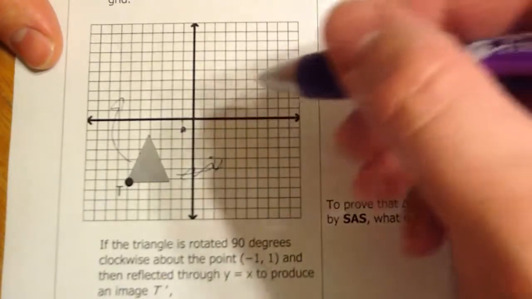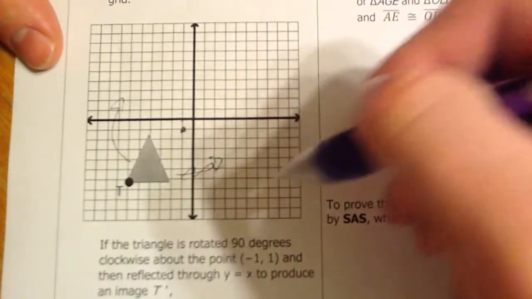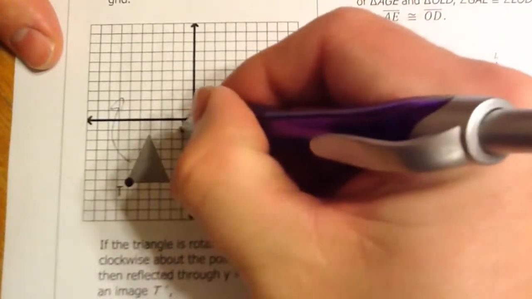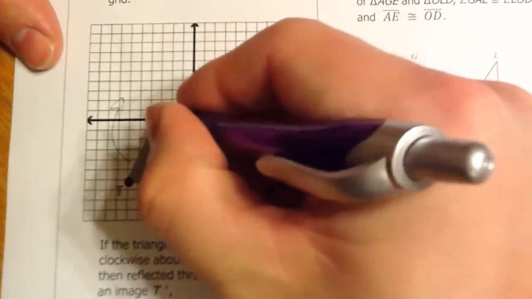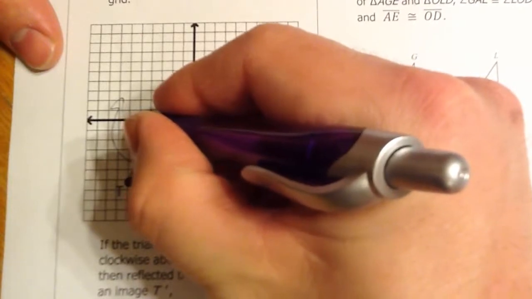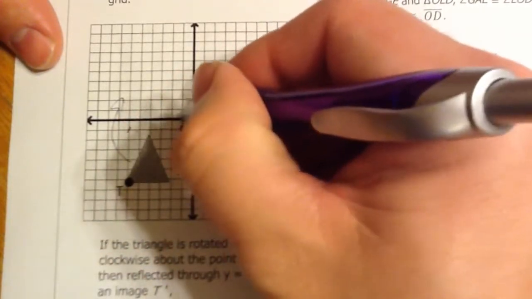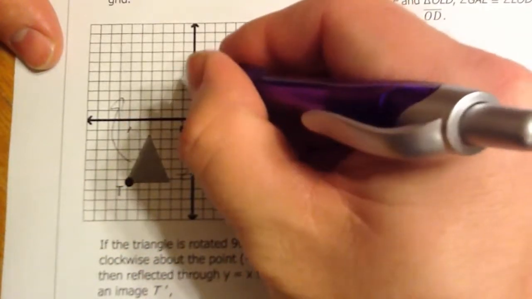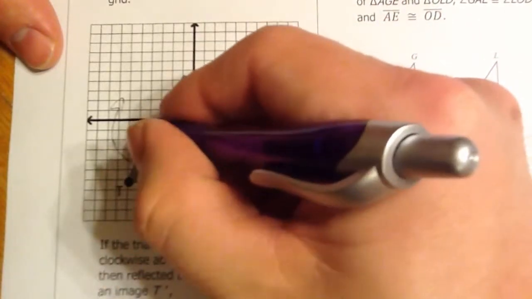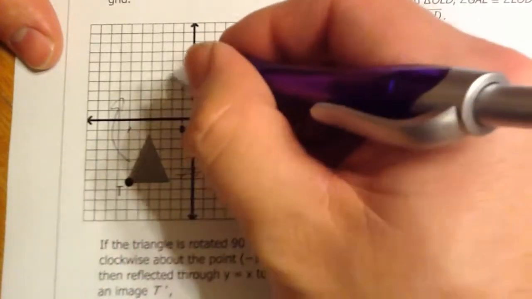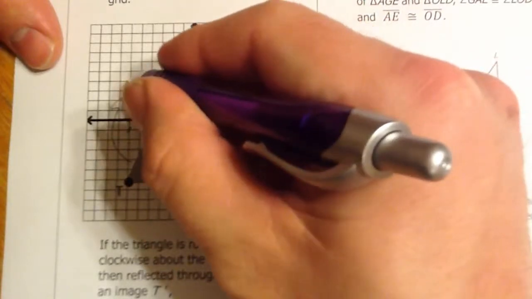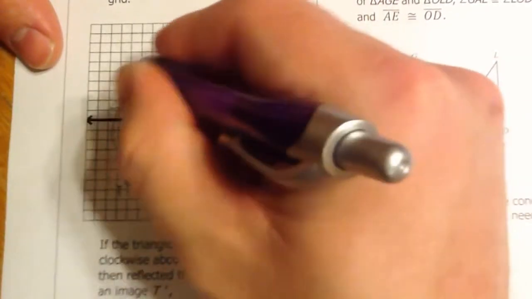Alright, so let's first apply our first rotation. From this point, it's going to be 1, 2, 3, 4, 5. So it's 5 that way, so we need to go up 1, 2, 3, 4, 5. And then 1, 2, 3, 4, 5. 1, 2, 3, 4, 5. So here's our first location.